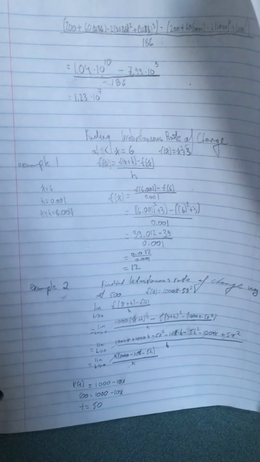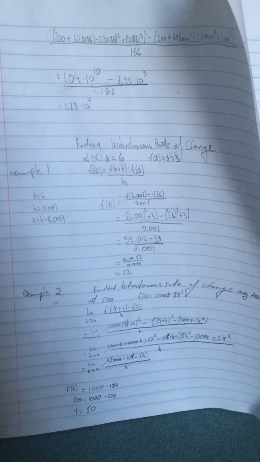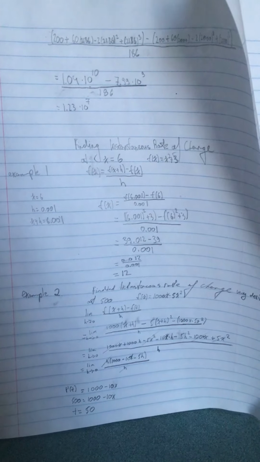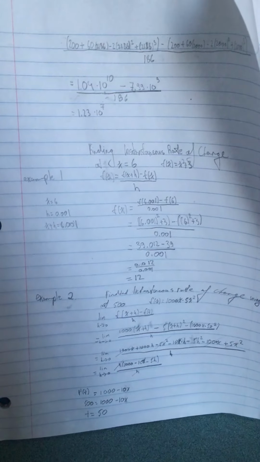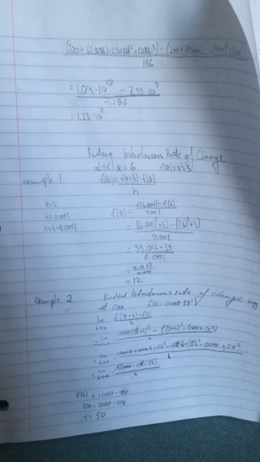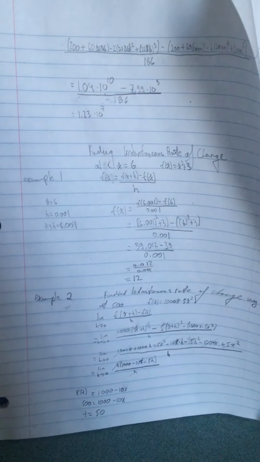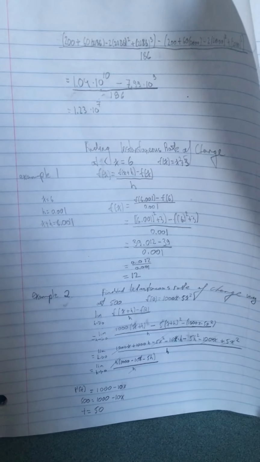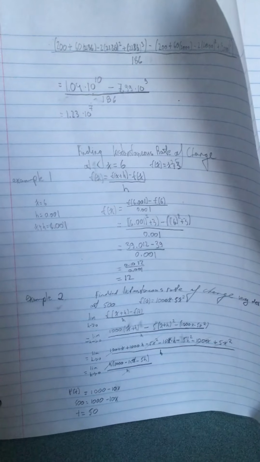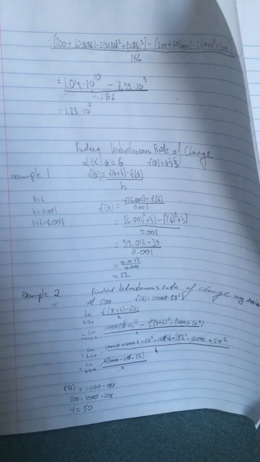On the next line, we continue to write the limit and plug it in the function, which results in 1000 times (x plus h) minus 5 times (x plus h) squared, and subtracting the original function (1000x minus 5x squared) all over h.